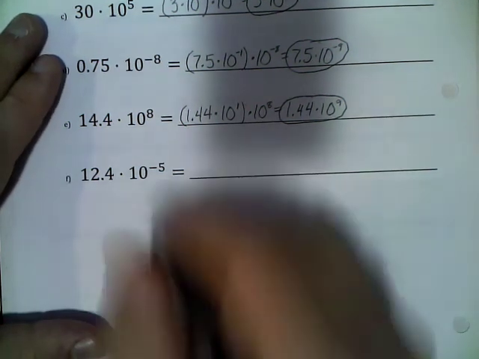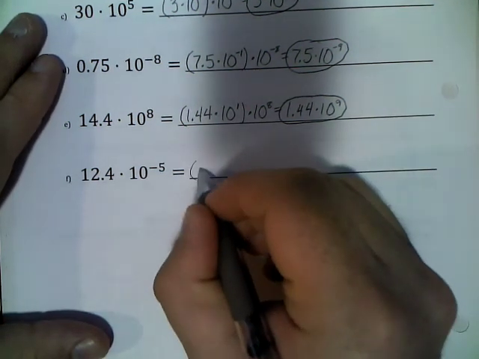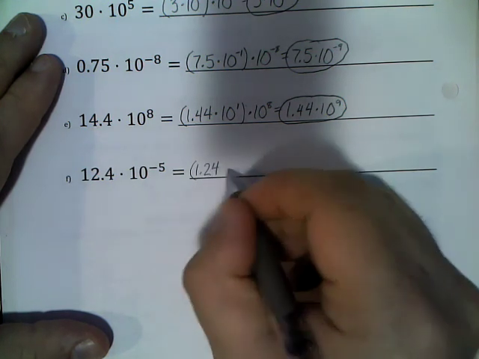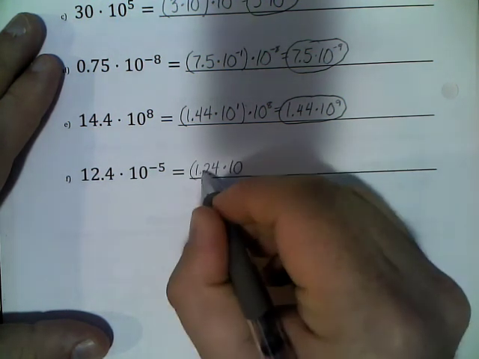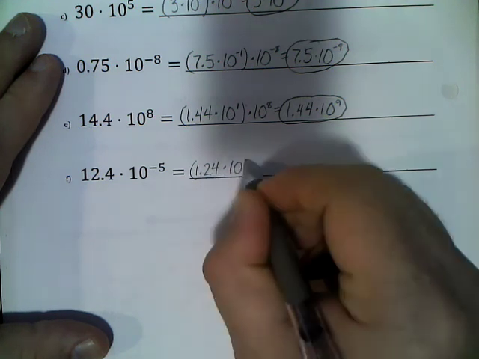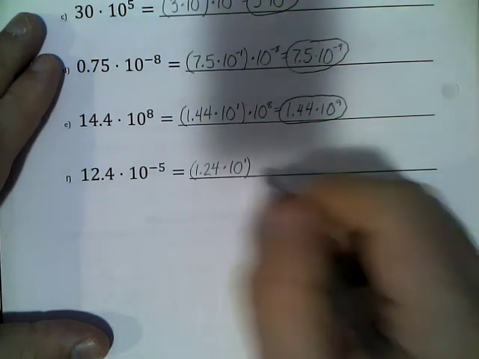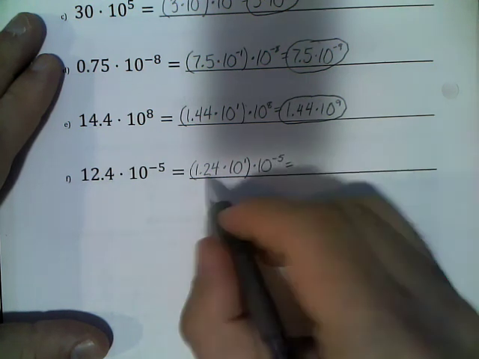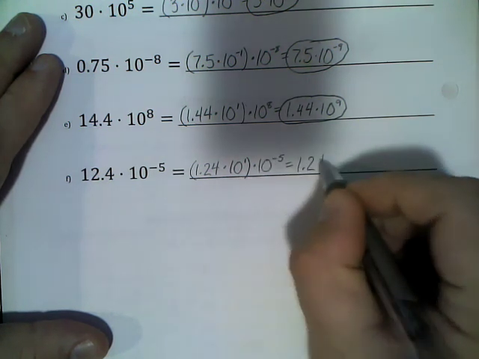And last one. So 12.4 will become 1.24. We'll slide the decimal over there. And in order to go back to the original, I'll have to move the decimal over once and make it bigger, so that'll be a positive 1 exponent. Times 10 to the negative 5th gets copied. So this means my coefficient is 1.24.